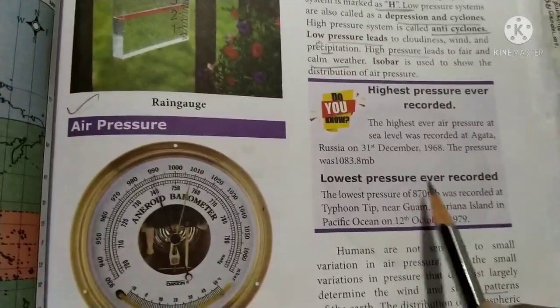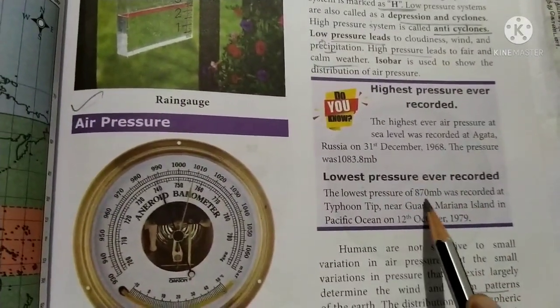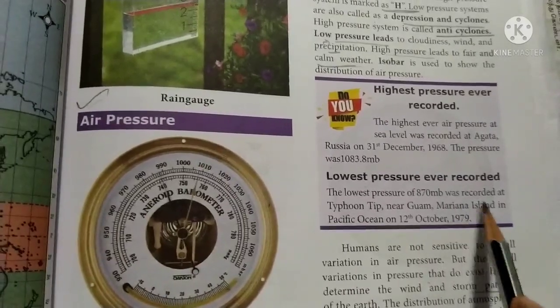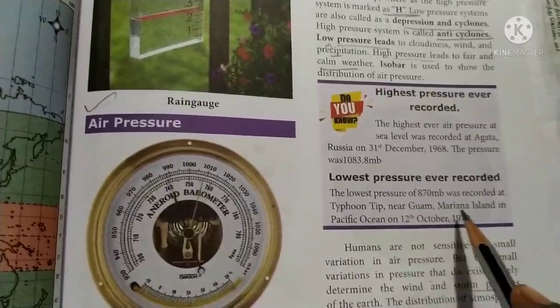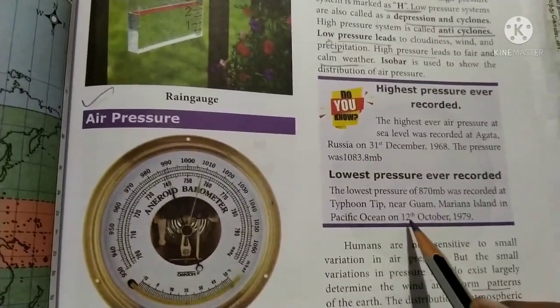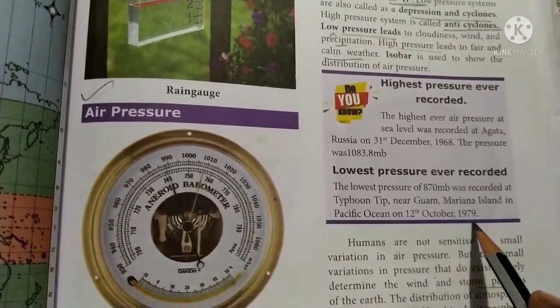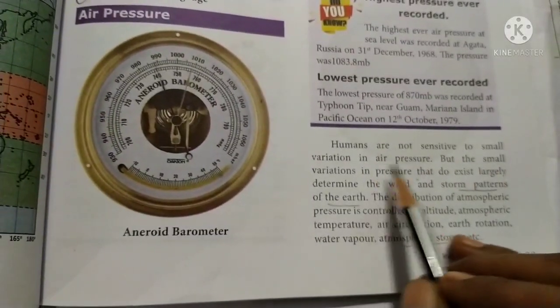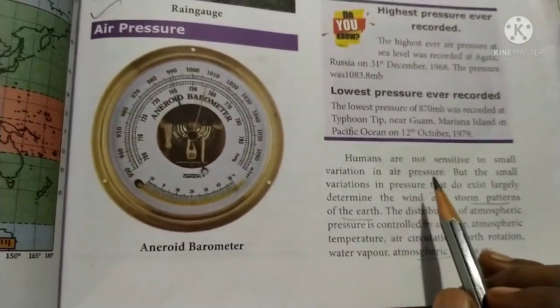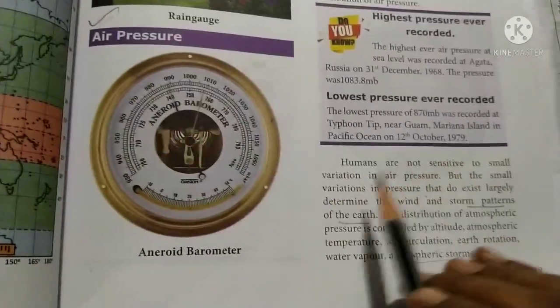And the lowest pressure ever recorded. The lowest pressure of 870 millibar was recorded at Typhoon Tip, near Guam and the Mariana Islands in the Pacific Ocean, on 12th October 1979. And humans are not sensitive to small variations in the air pressure.